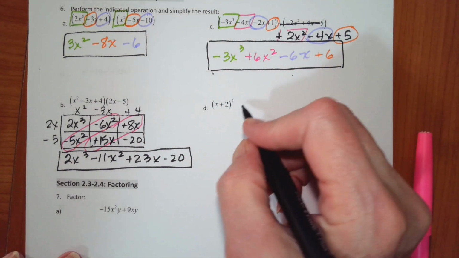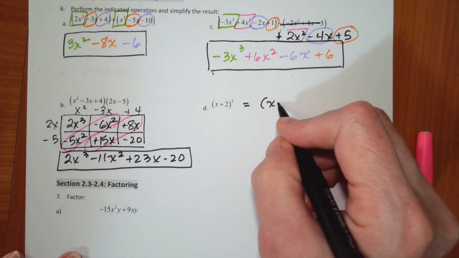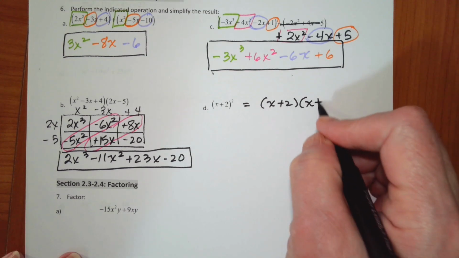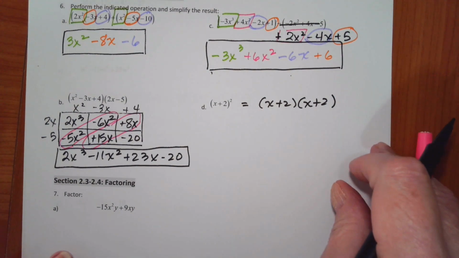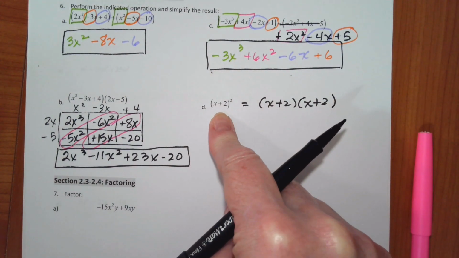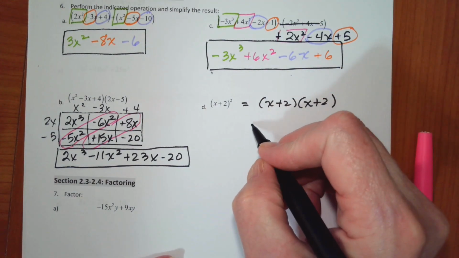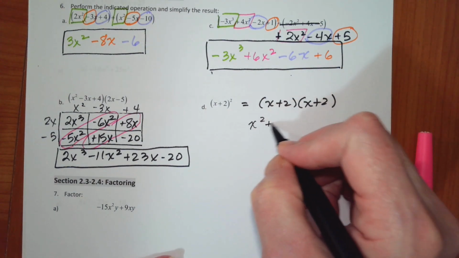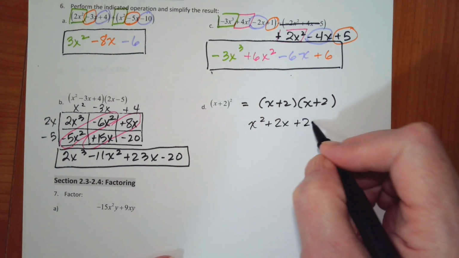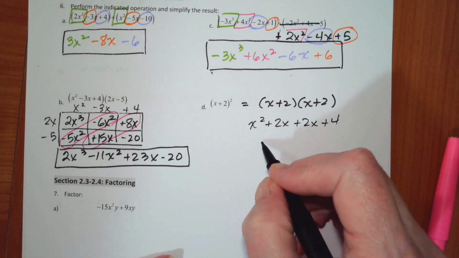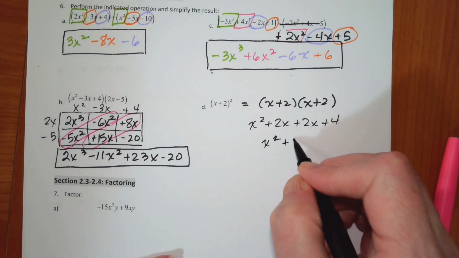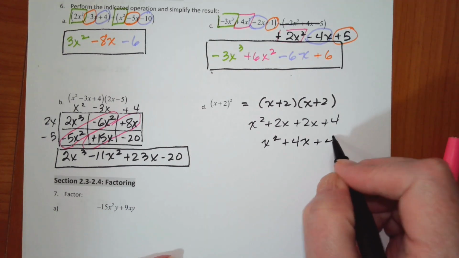Okay, x plus 2 to the second, of course that means x plus 2 times x plus 2, so you can FOIL it out, or you can think about it in terms of the perfect square pattern. So this becomes x squared plus 2x plus 2x plus 4, which is x squared plus 4x plus 4.